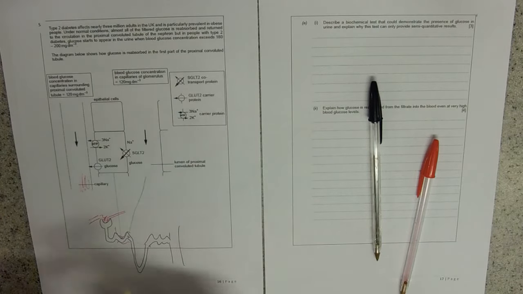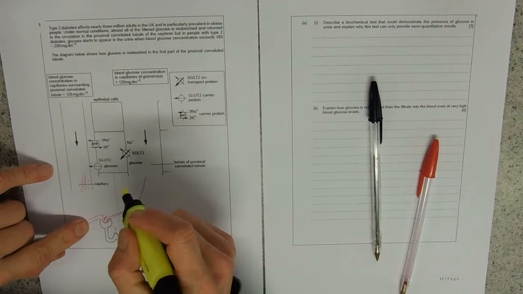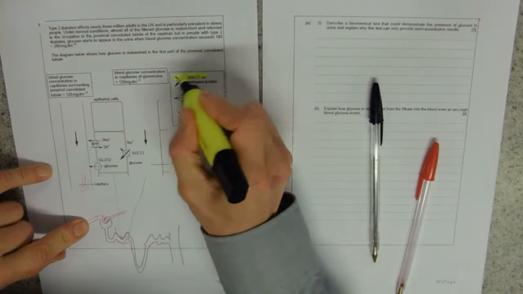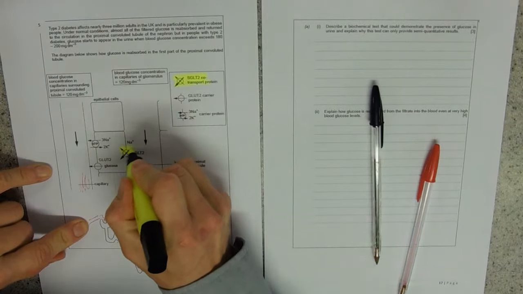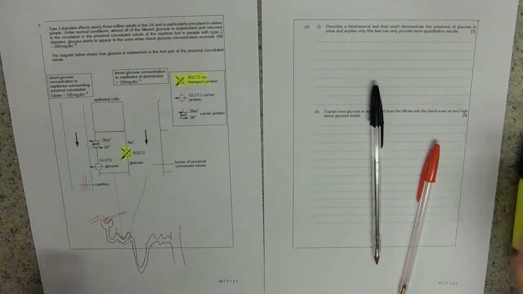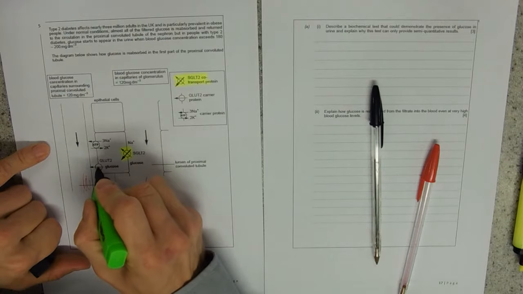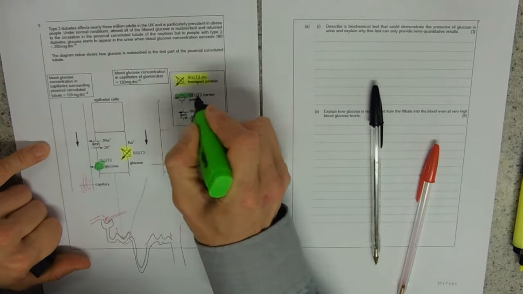And these epithelial cells, we've got some proteins in this cell membrane. We've got a co-transport protein, which is there. And we've got a GLUT2 protein, that's there.